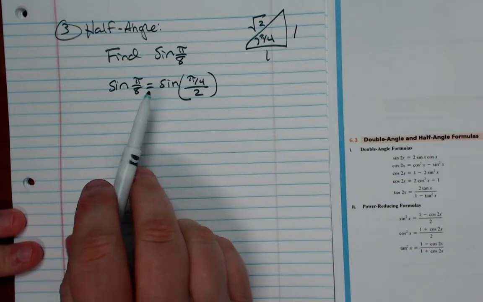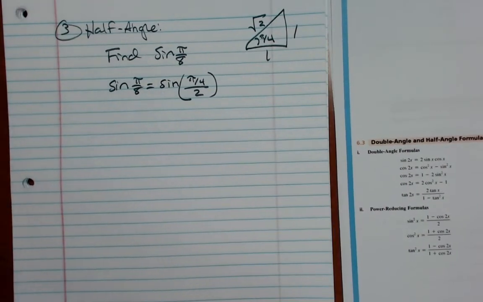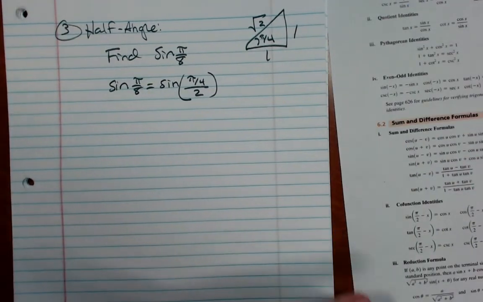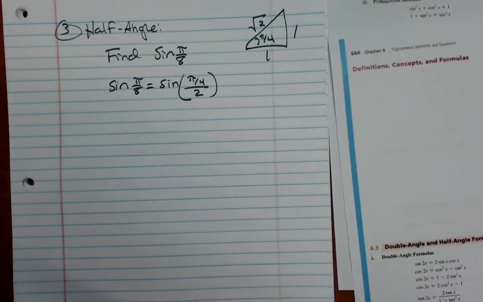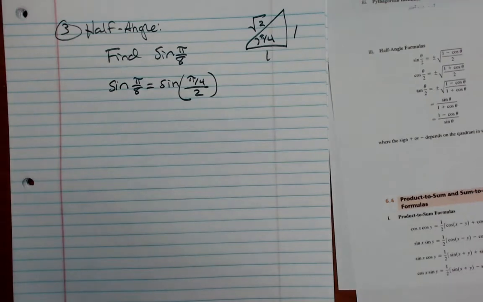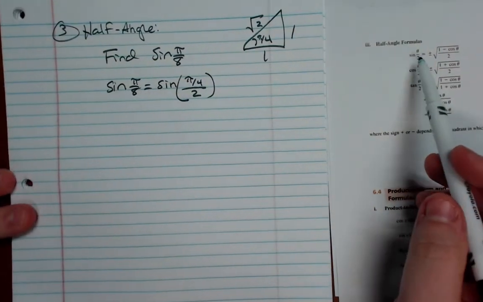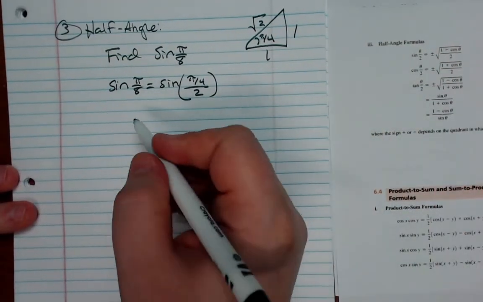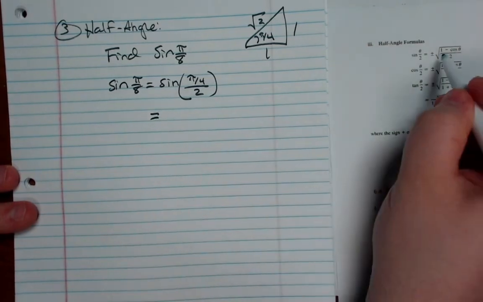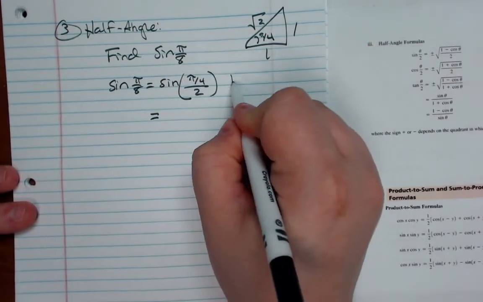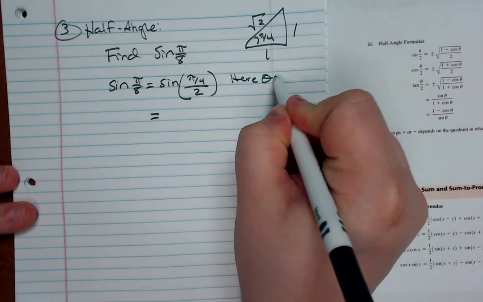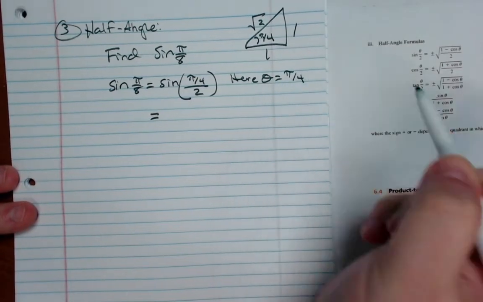So our half angle formula, sine of theta over 2, here theta is pi over 4.